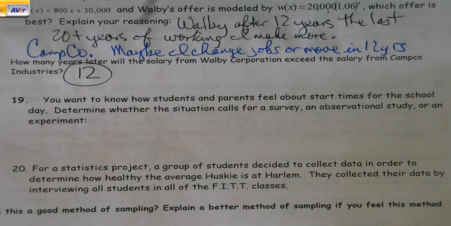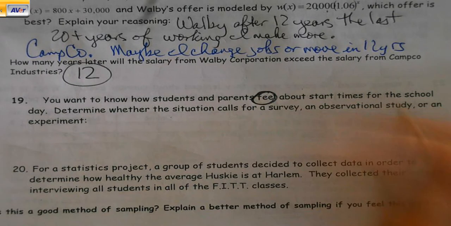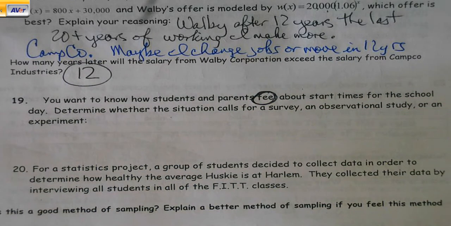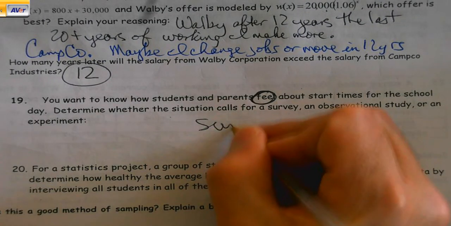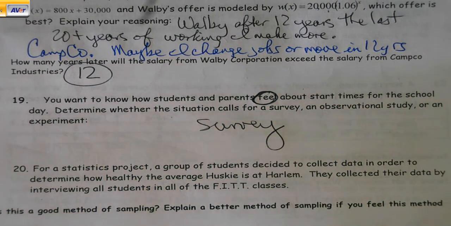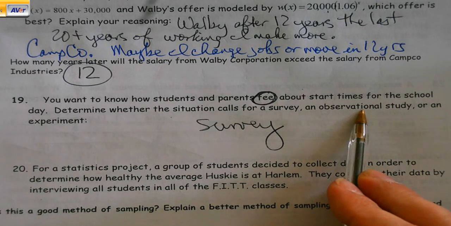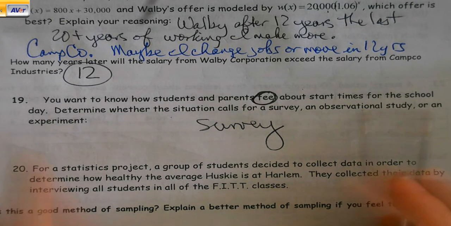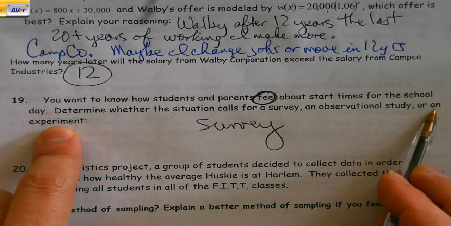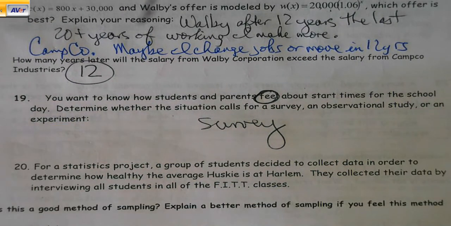All right, you want to know how students and parents feel about start times for the school day? Determine whether the situation calls for a survey, observational study, or an experiment. Find those key words. Feel. Feel is a survey. Feel is an opinion. If I'm watching people, it's probably an observational study. If I'm doing things to people, putting them into groups by my own accord, then it's probably an experiment. Look for those key words.